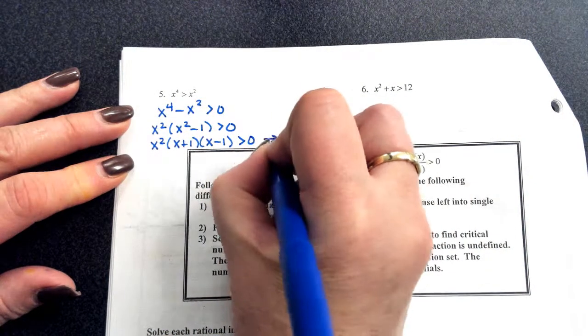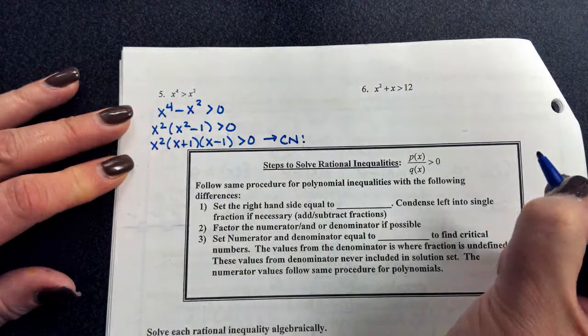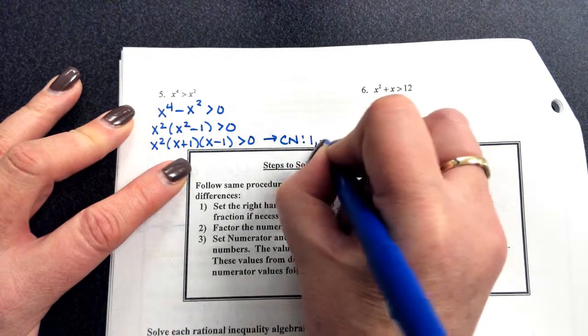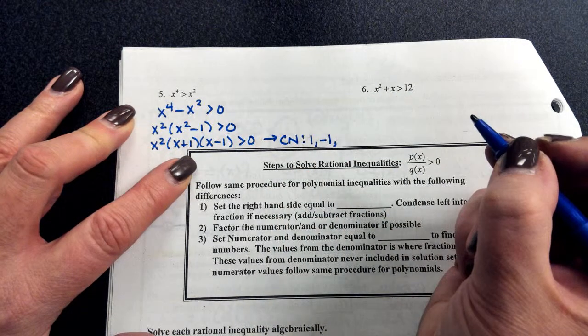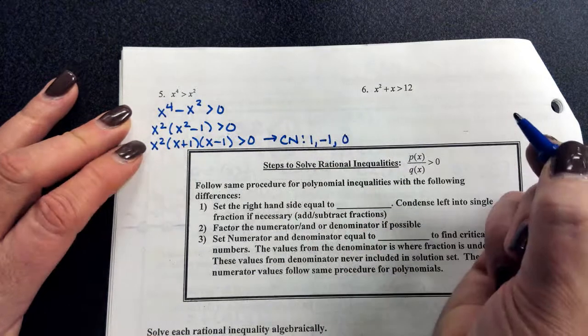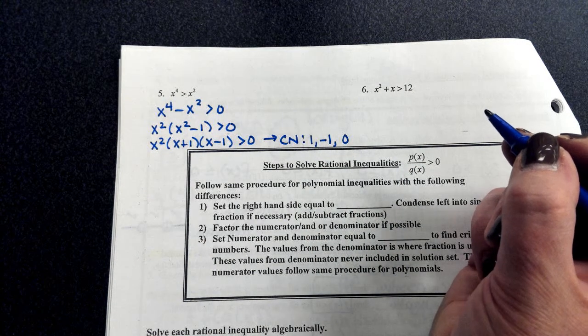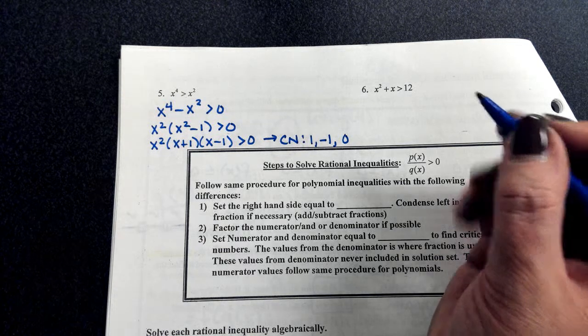So then what are the critical numbers going to be? How many are we going to have? 3. So we have 1 and negative 1. What else do we also have to consider? 0. So if you have 3 critical numbers, there's going to be 4 intervals. There's always one more interval than the critical numbers that you end up with.